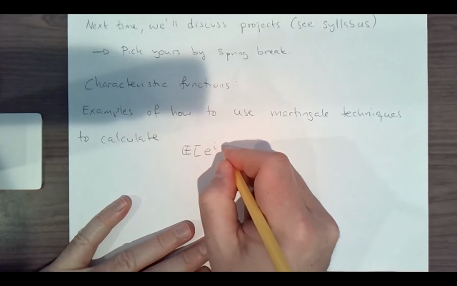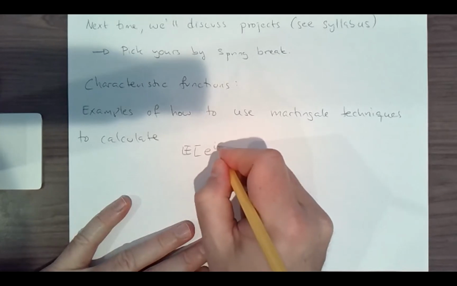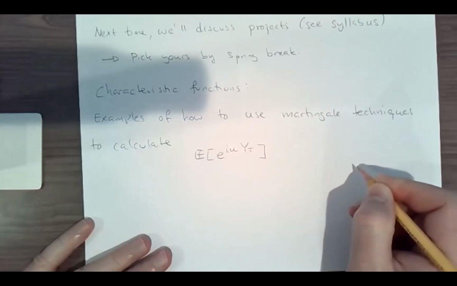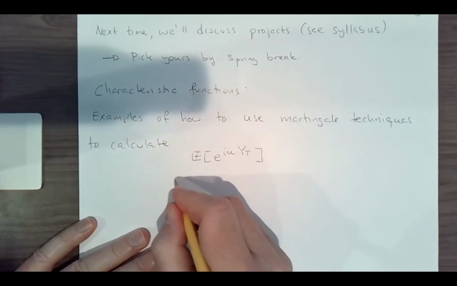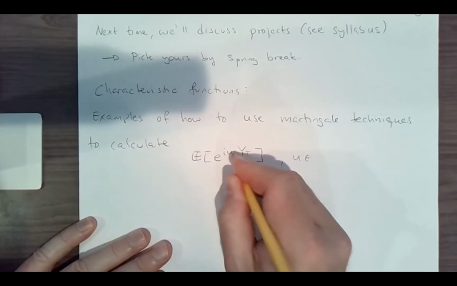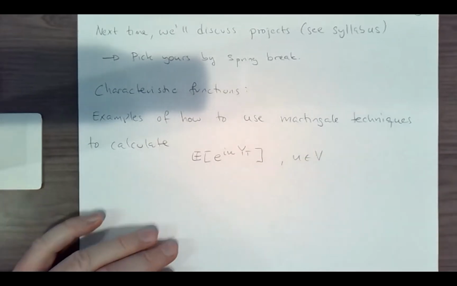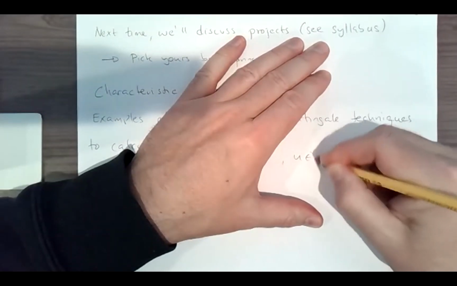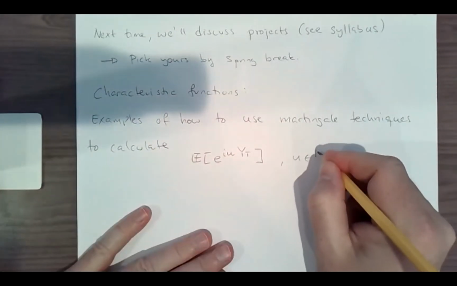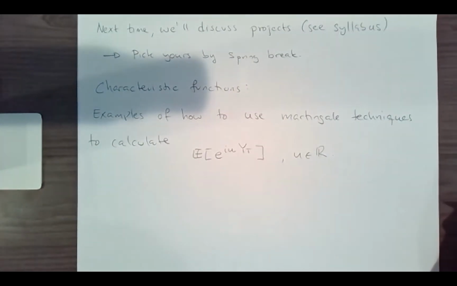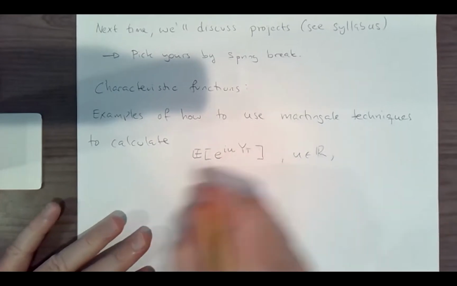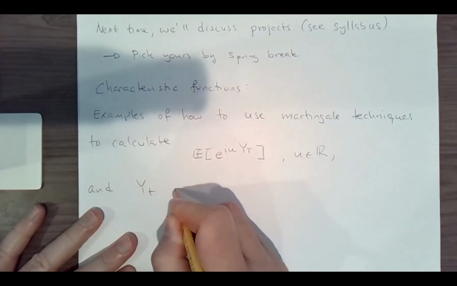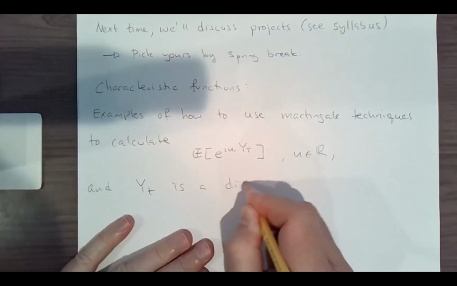So instead of t, we should have a u here, and then say Y capital T. We calculate this thing. u is a real number, and Y is a diffusion.